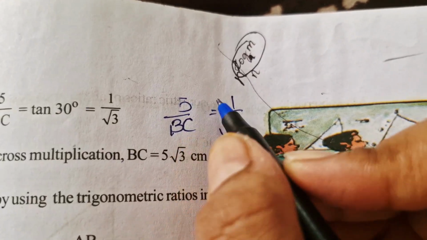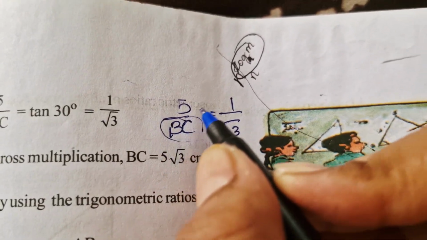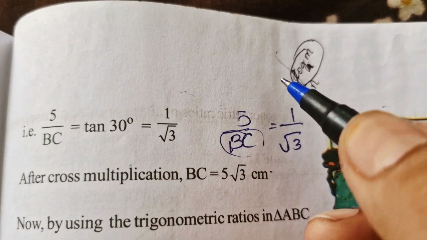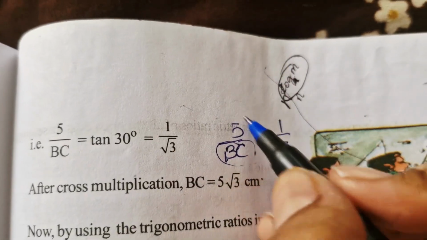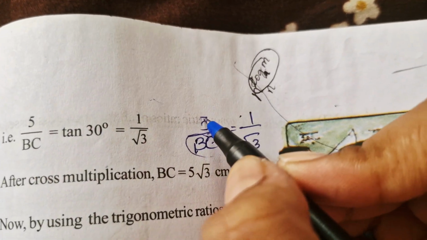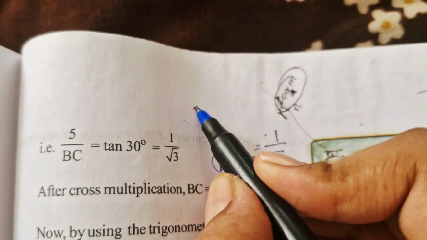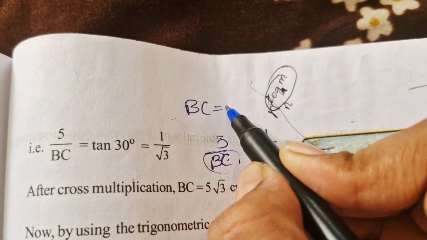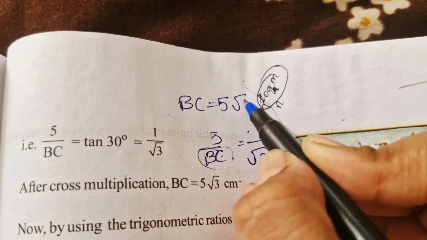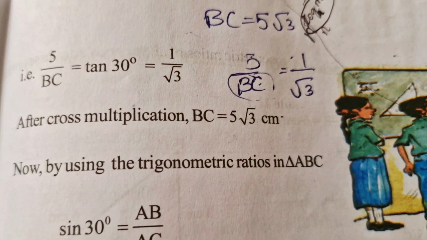So we have the three values. So we can find BC easily. So to find BC, we are cross multiplying BC into 1 and 5 into root 3. BC is equal to 5 root 3. Like this we have to do.